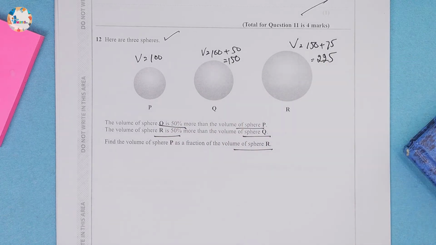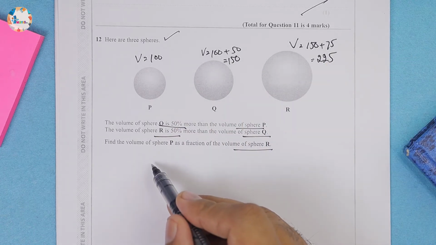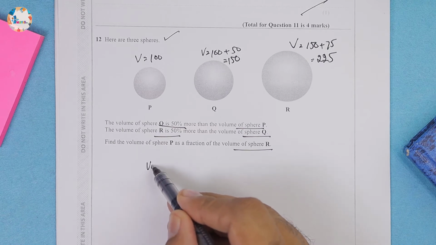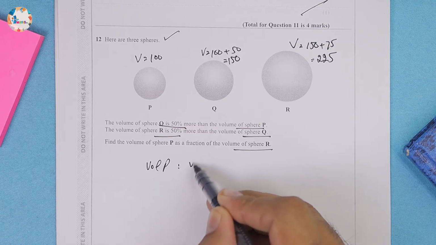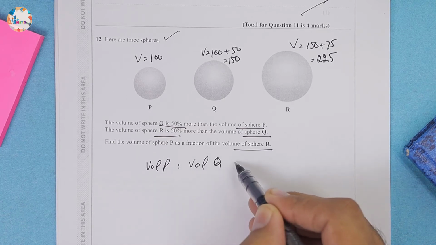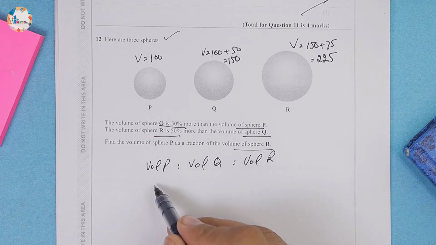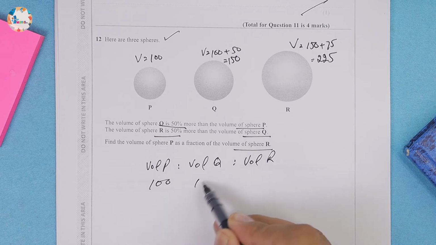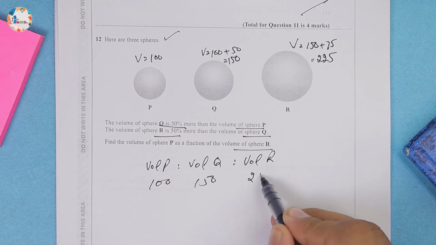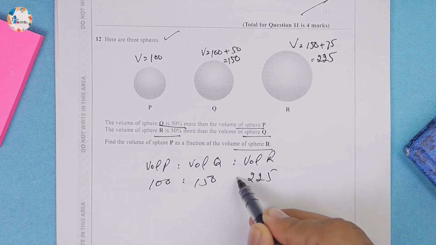So this will be the ratio between their volumes. So volume of P to volume of Q to volume of R, we can write this. If this is 100, this will be 150, and this will be 225. This will be the ratio.